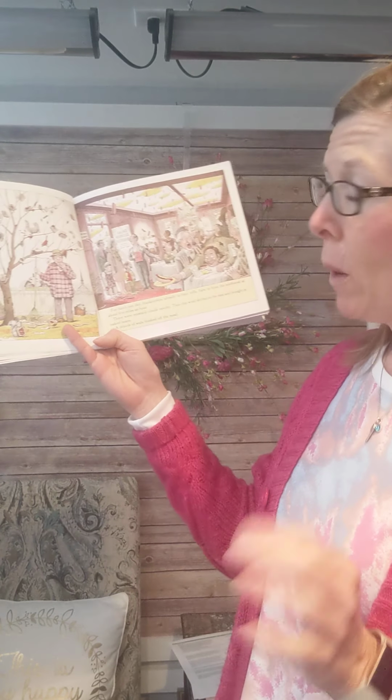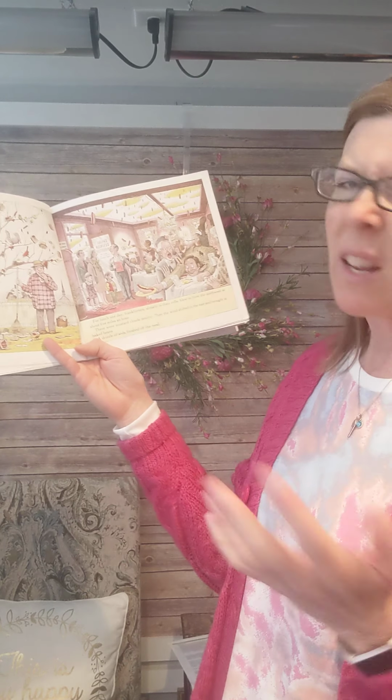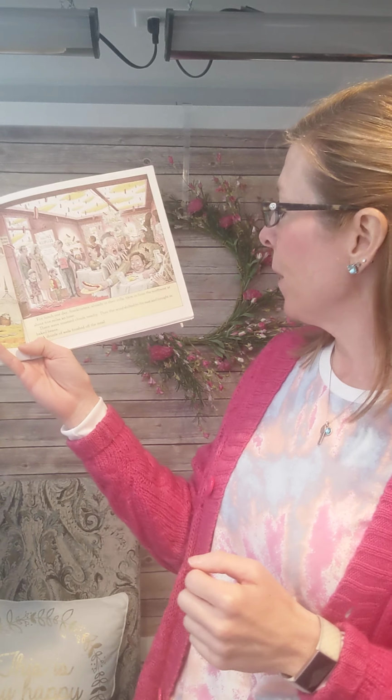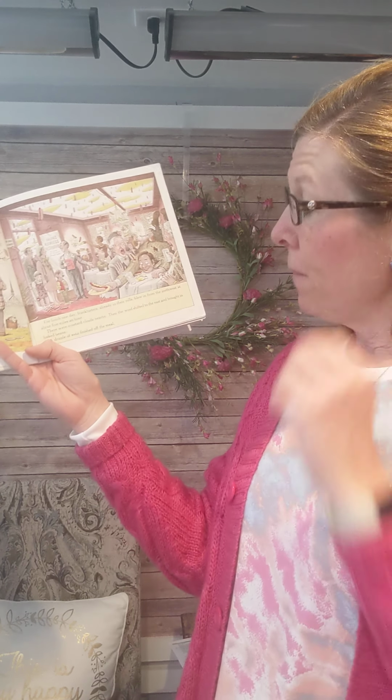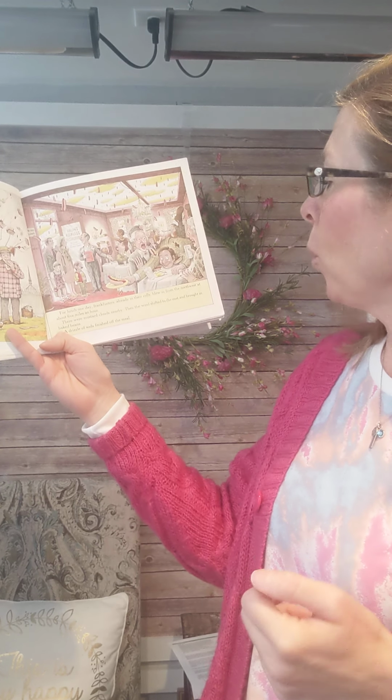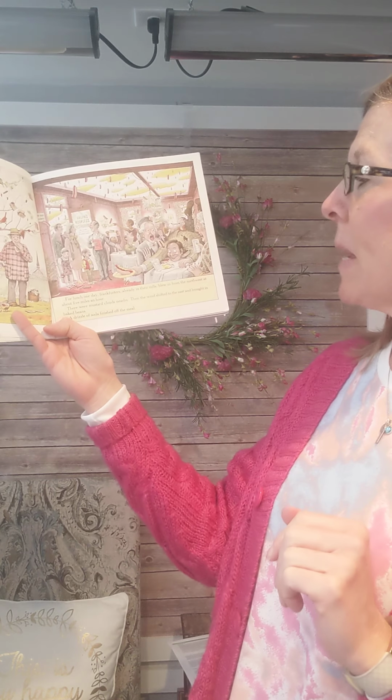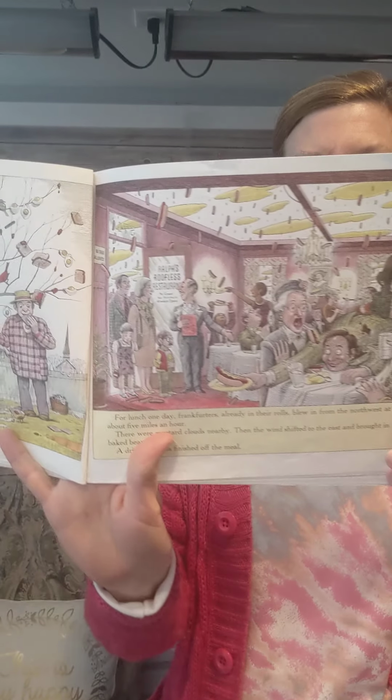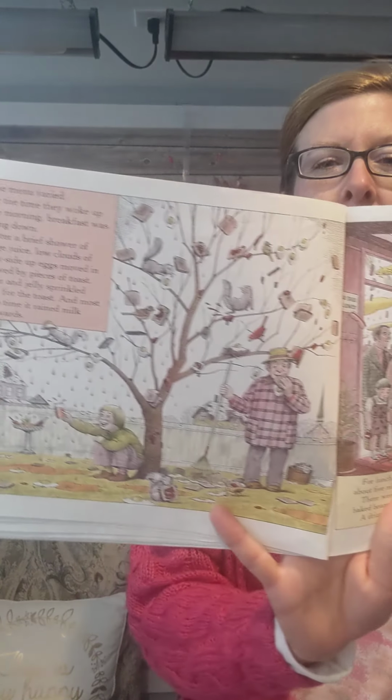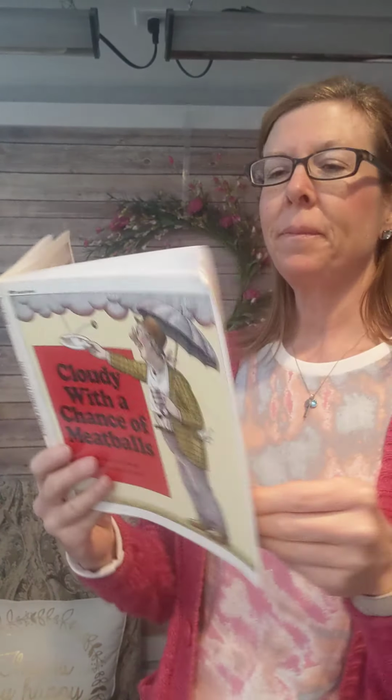For one day for lunch, frankfurters, another name for a hot dog, already in their buns, blew in from the northwest at about 5 miles an hour. There were mustard clouds nearby. Then the wind shifted to the east and brought in baked beans. A drizzle of soda pop finished off the meal. Sounds kind of like a picnic.